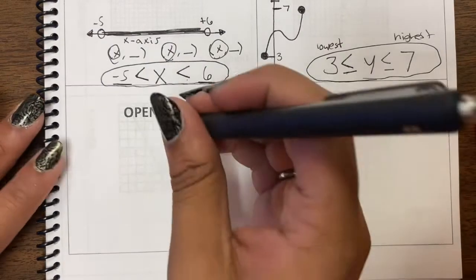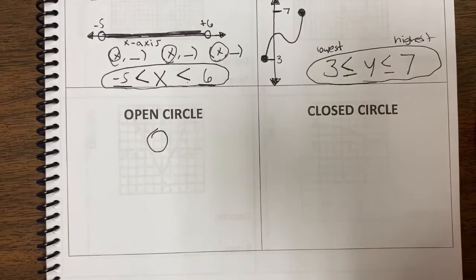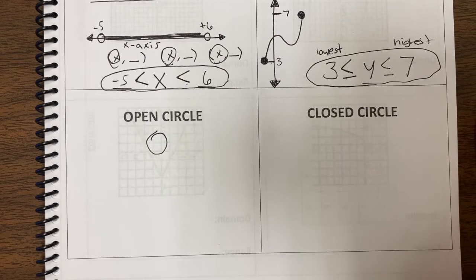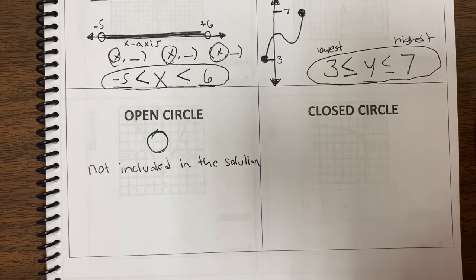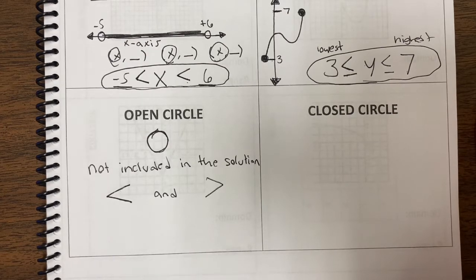So remember, an open circle means that that point is not included in the solution. That means that point would not be included in the solution set. And remember, if we have an open circle, we are going to use the less than and greater than symbols. Notice they don't have the line underneath them. Then we have closed circles.